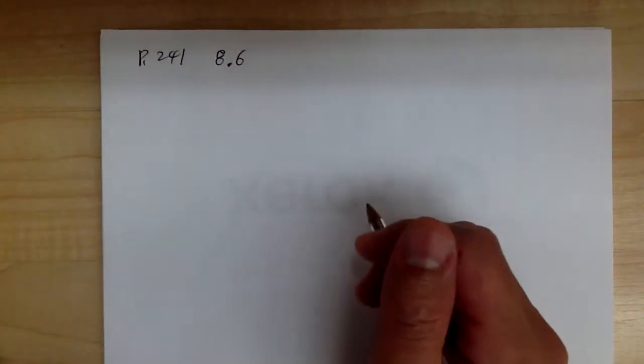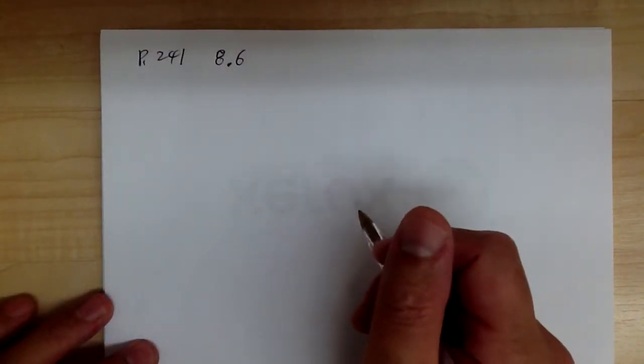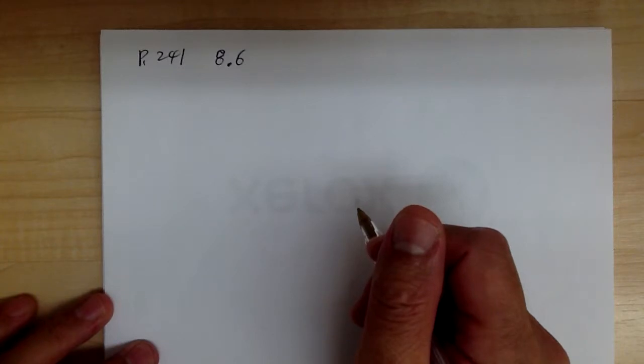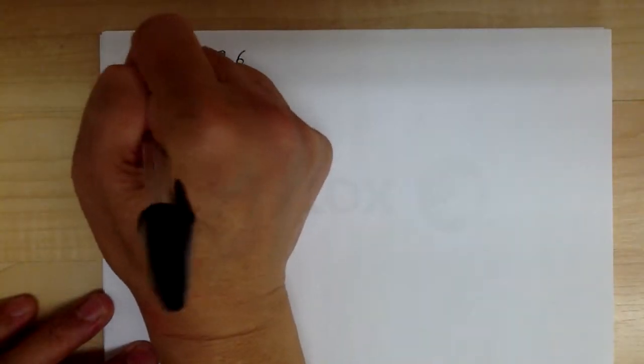Open your book to page 241. This is lesson 8.6. This is multiplication of polynomials. When you multiply polynomials, you want to use the distributive property. So let's go over examples, how to do this.